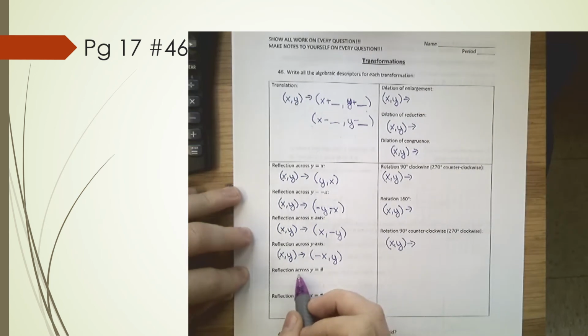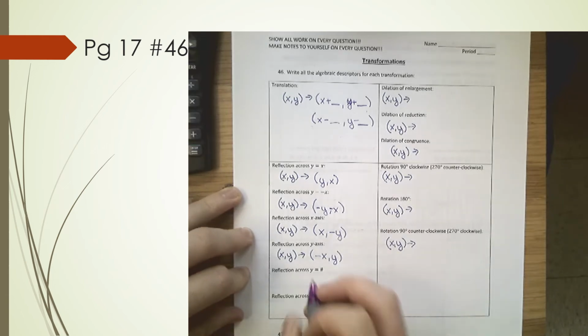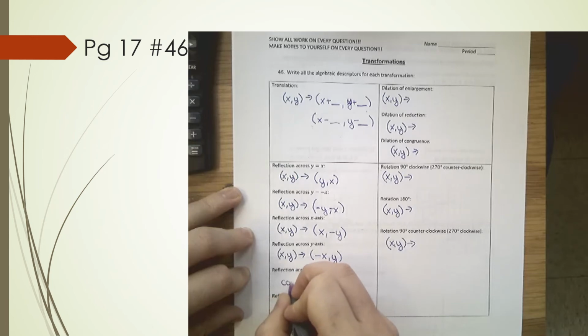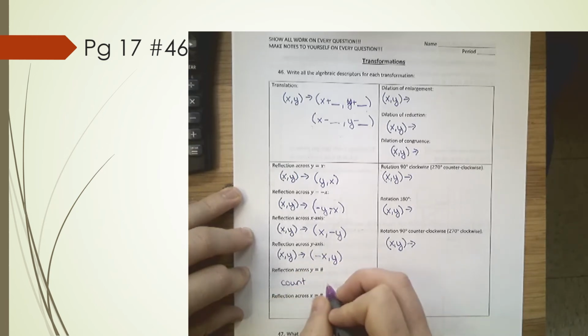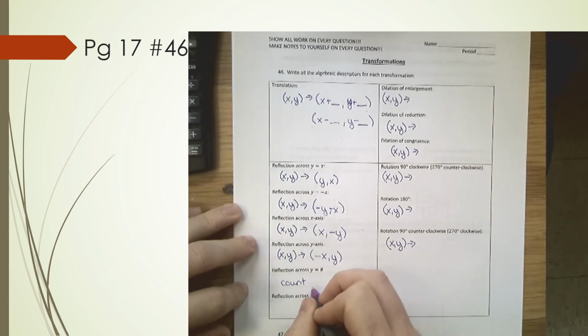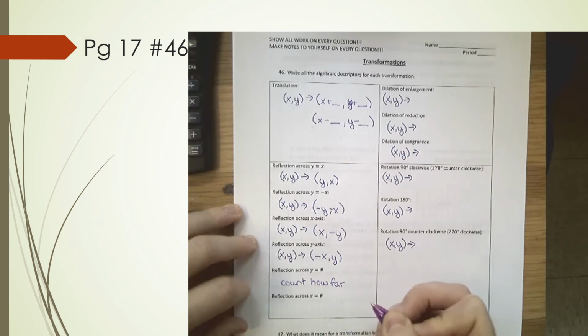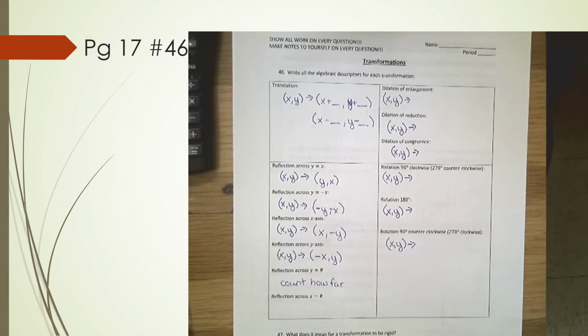Now, reflection across y equals a certain number, or when it says x equals a certain number, the thing that's easiest to do is just count how far away it is from that number and then just do that to the opposite side. Because the easiest thing is if you graph it, you see that with that new line, it was 3 away. I would continue 3 over on the other side, and that's how I'd find those new points.